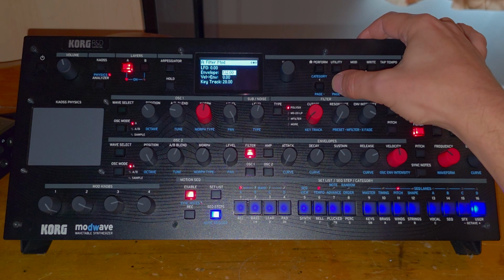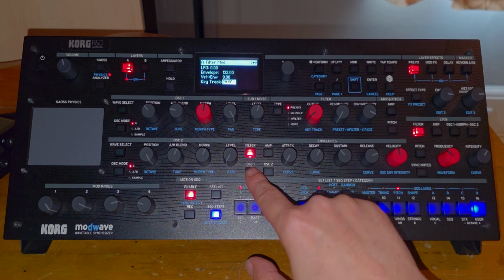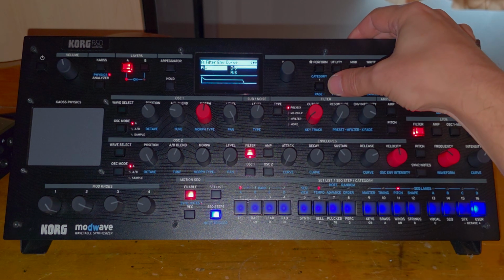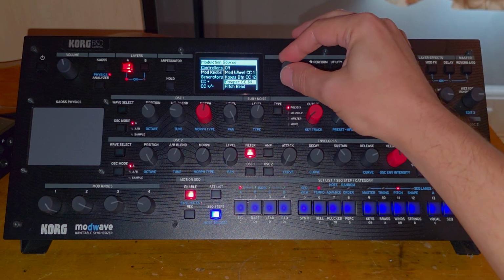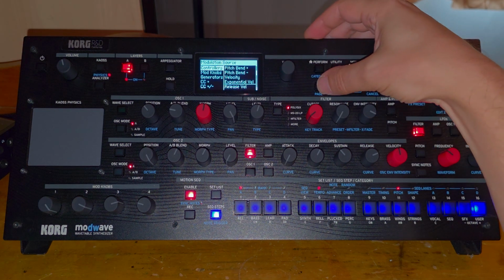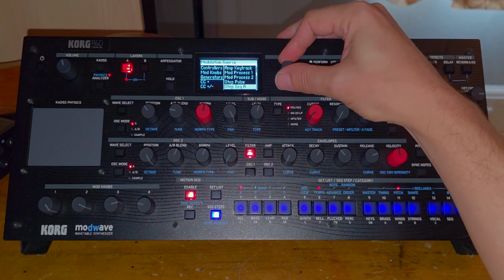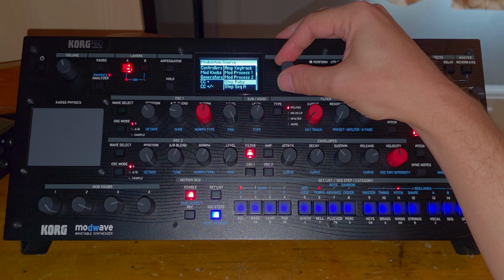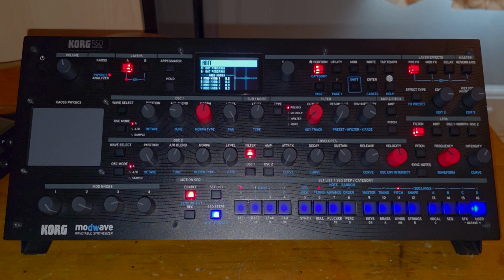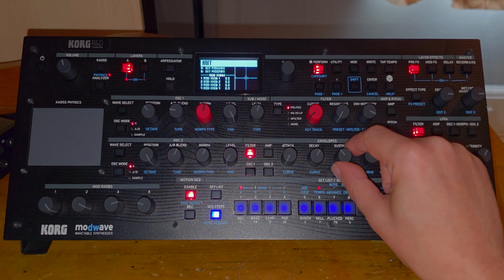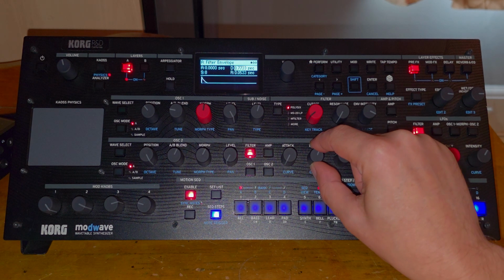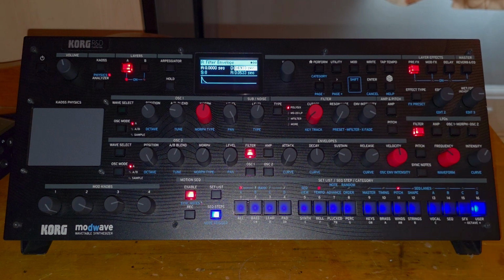I can find it. Oh, you need to go to the filter envelope, and then we've got trigger source. We want step pulse. So that means every time there's a step, it will re-trigger that envelope. And that is that one.